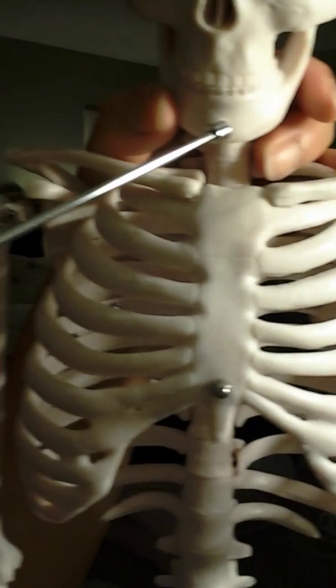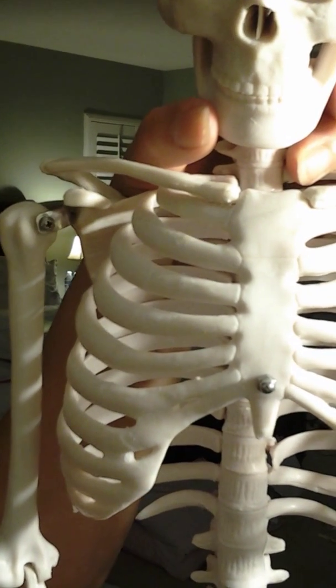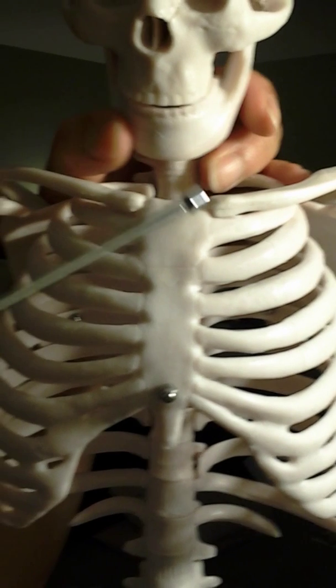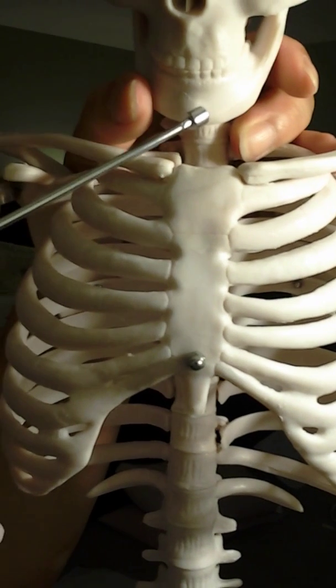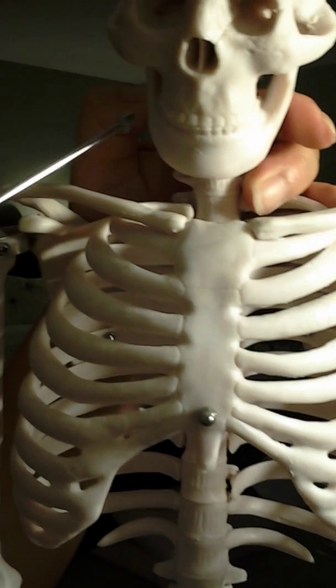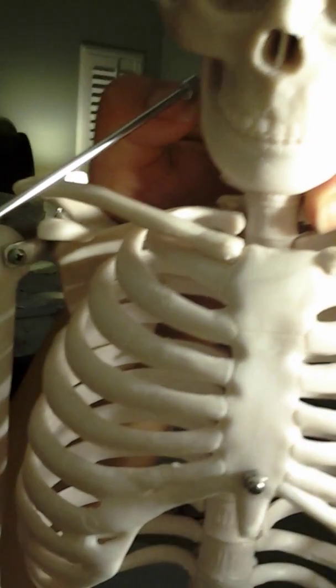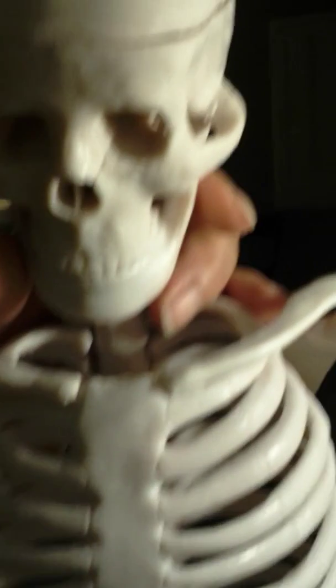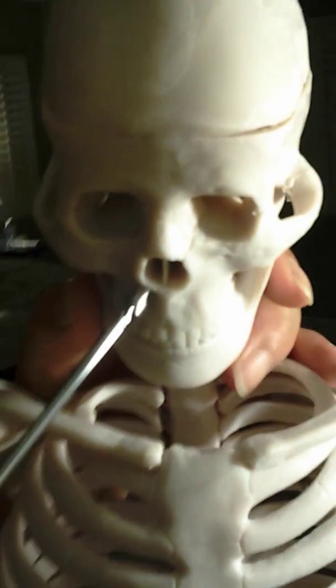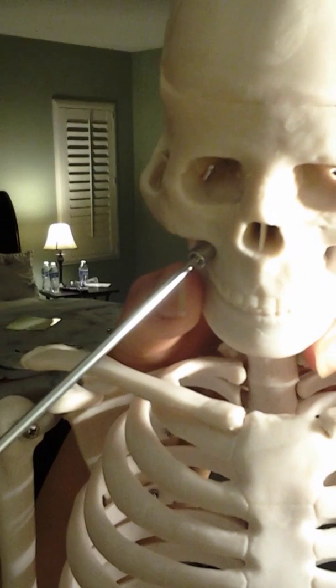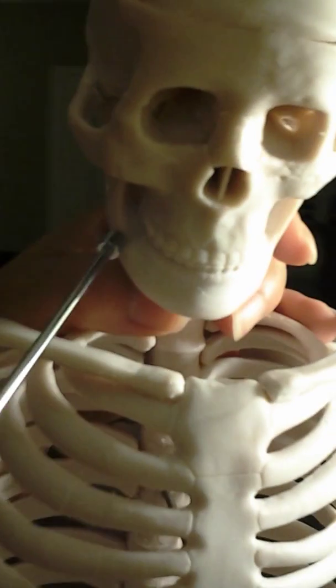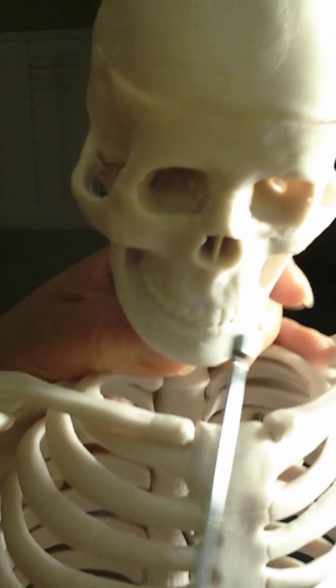And the angle is where each ramus meets here at the angle, which is on this side here. And then we have the mandibular notch, which is over here in this area.